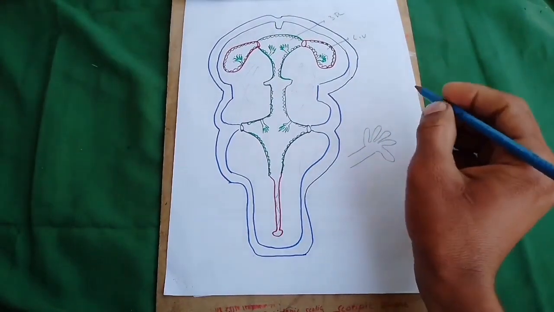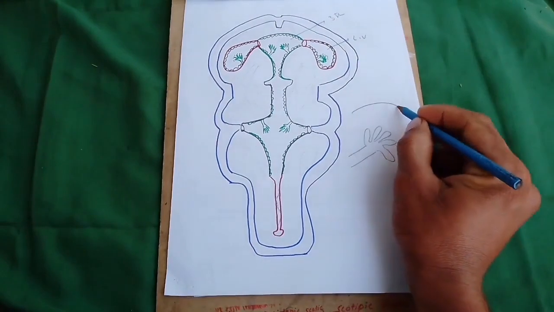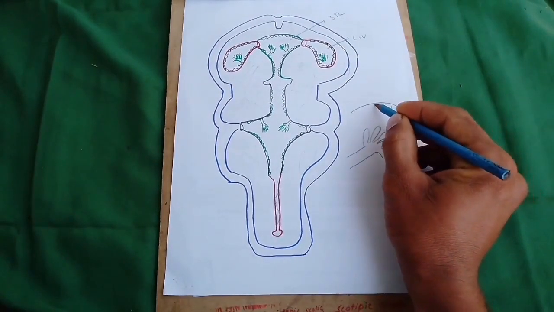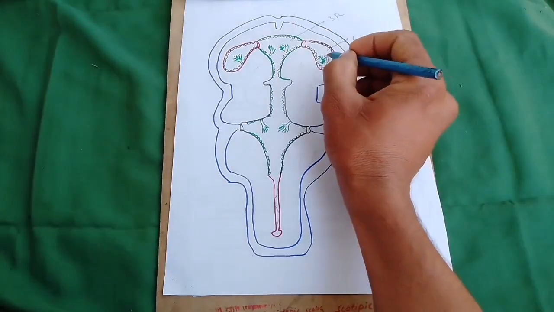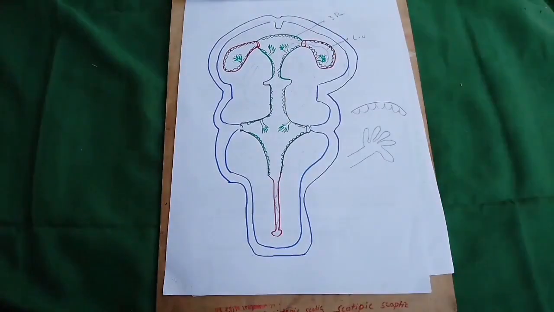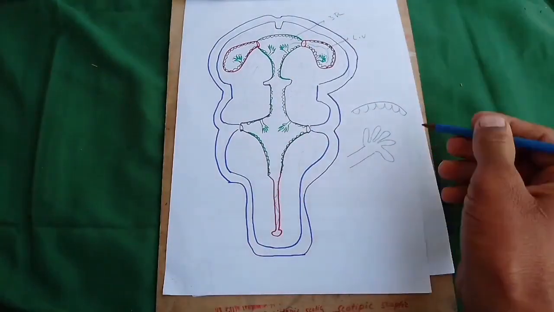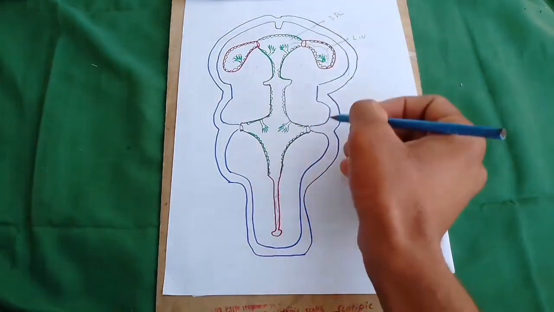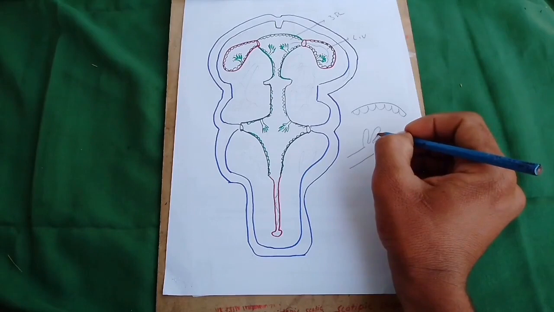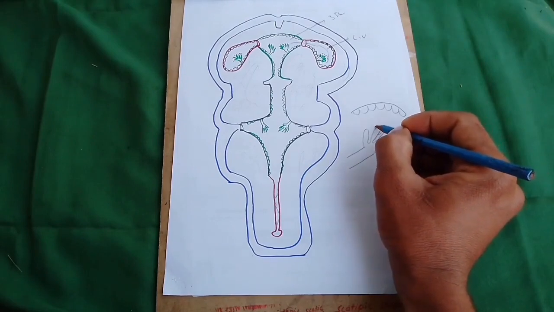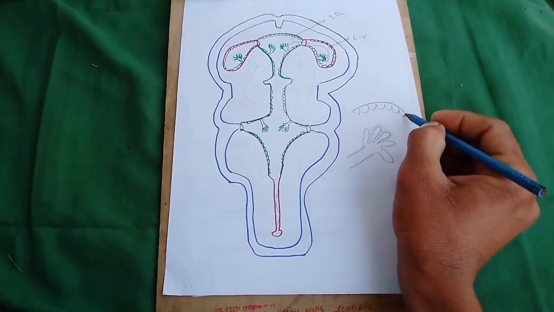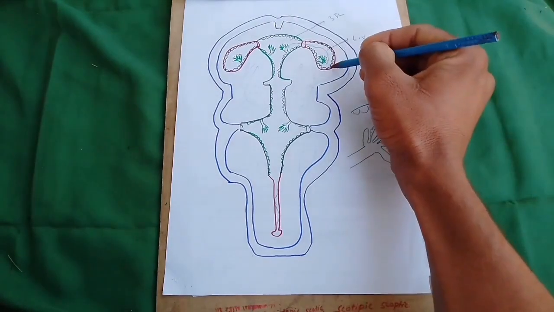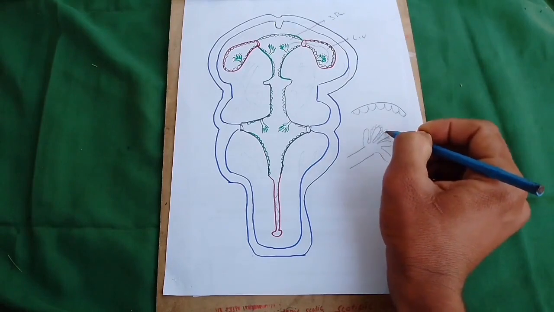So here is the ventricle. This is covered by the ependymal cell. The choroid plexus produces cerebrospinal fluid and throws it into this area. As you know from my previous lecture, cerebrospinal fluid circulates here. But this area, these villi, are covered by the ependymal cell. Ependymal cells cover the lining of the cavities and the choroid plexus.